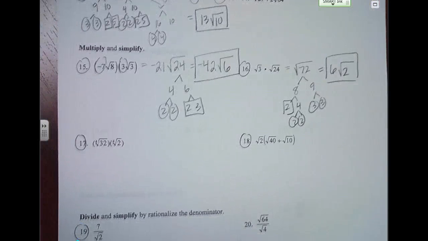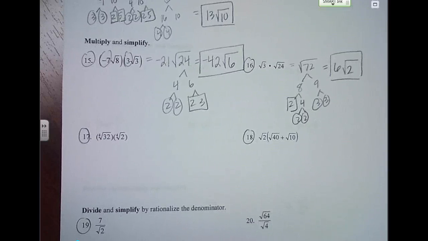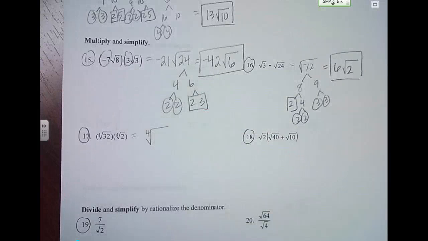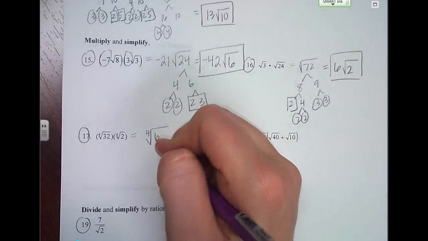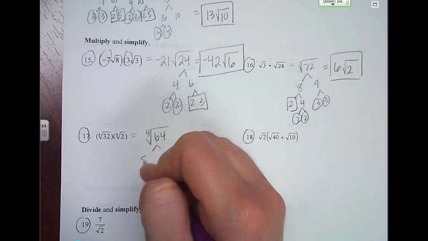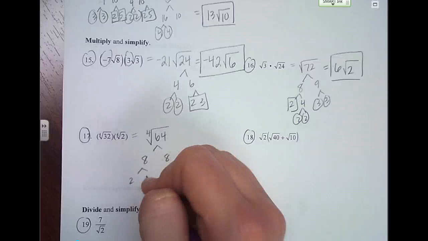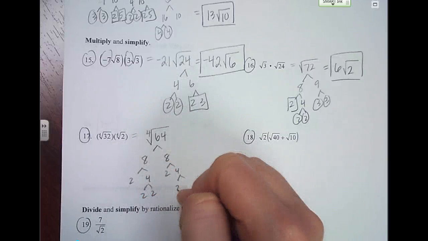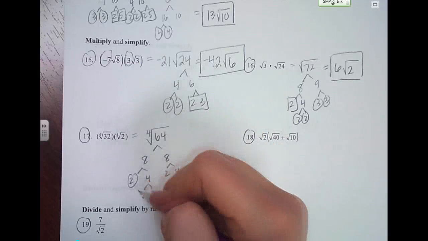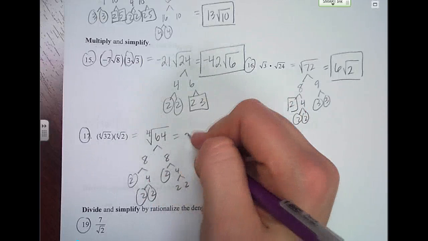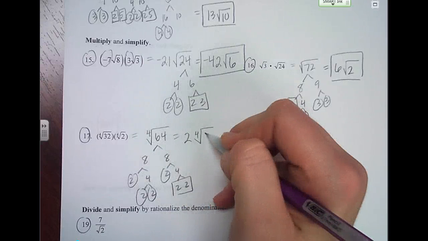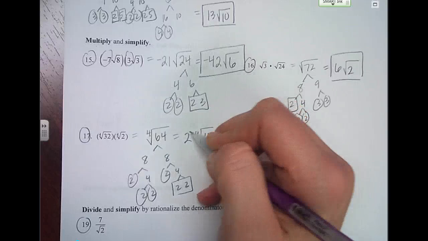Okay, number 17. So now we have a 4th root, but nothing changes. You still multiply outsides together and you multiply insides together. So I multiply 32 times 2, I get 64. If I simplify that, 8 times 8. So I'm looking for a group of 4. So there's 4 2's, so I have a 2 on the outside, and I have 2 2's left on the inside, which multiply to be a 4.